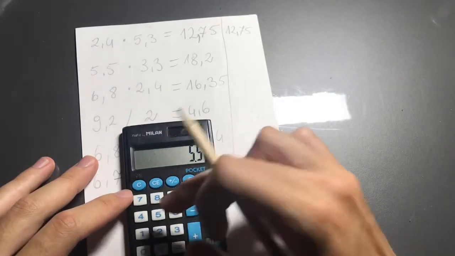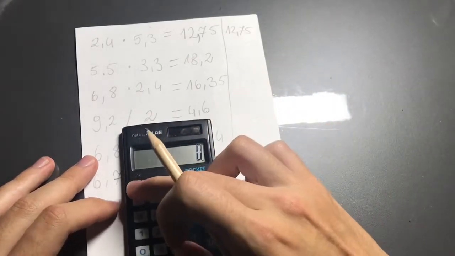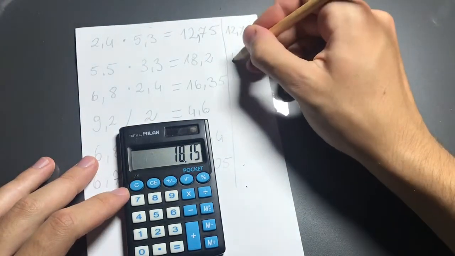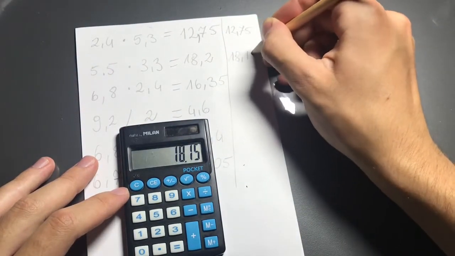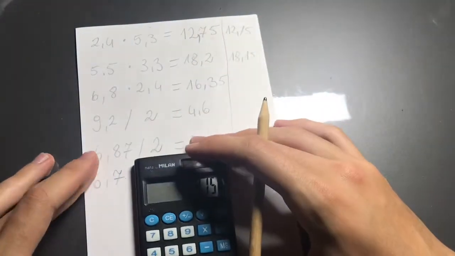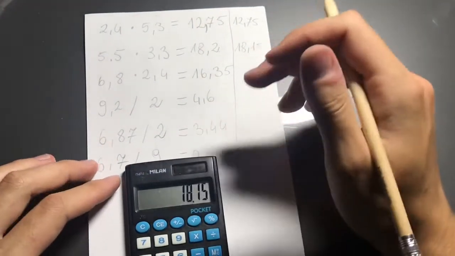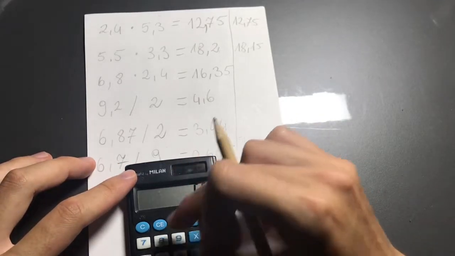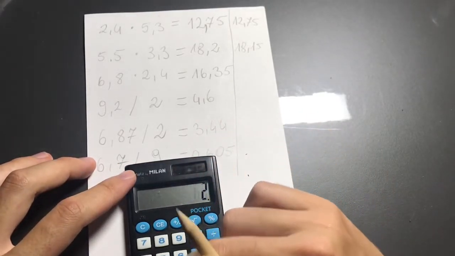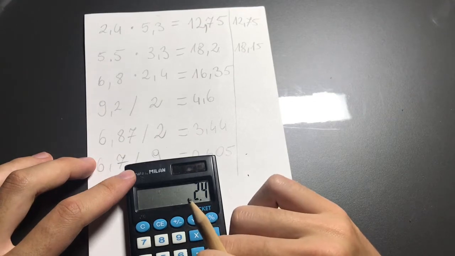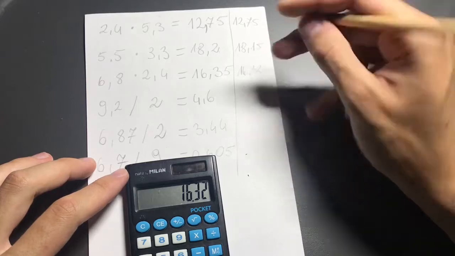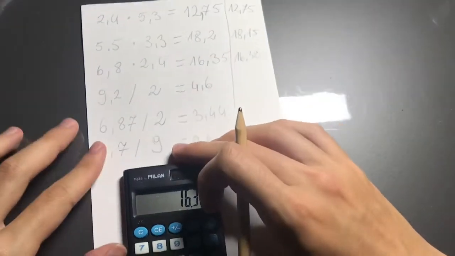Then we want to do 5.5 times 3.3 equals 18.15. We assumed it to be 18.2. Then what we want to do is 6.8 times 2.4 equals 16.32. So a bit bigger number than the real one.